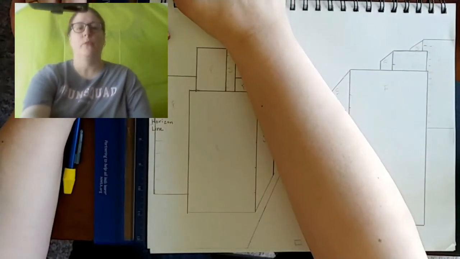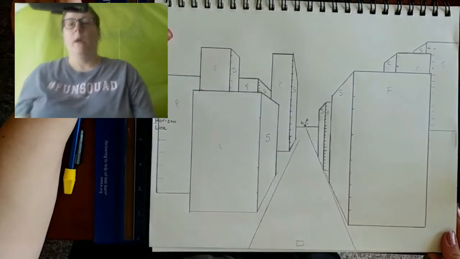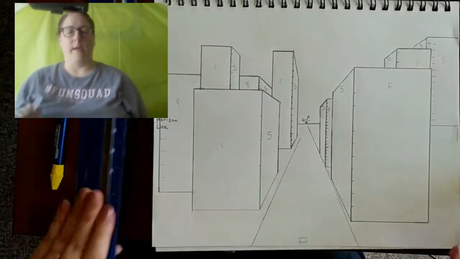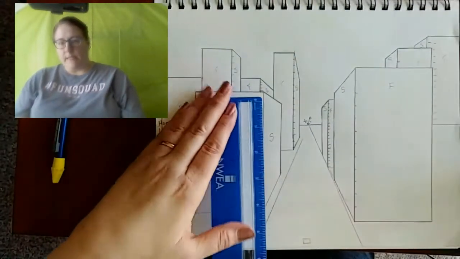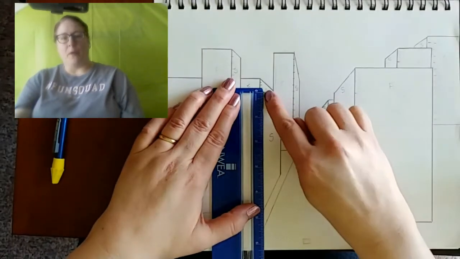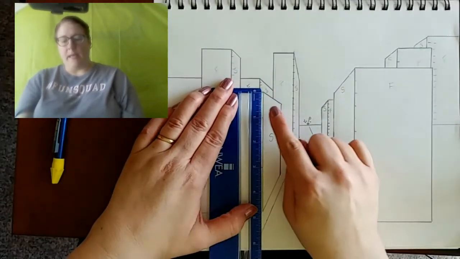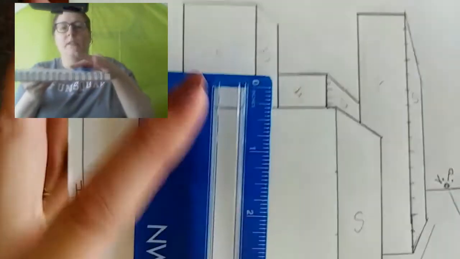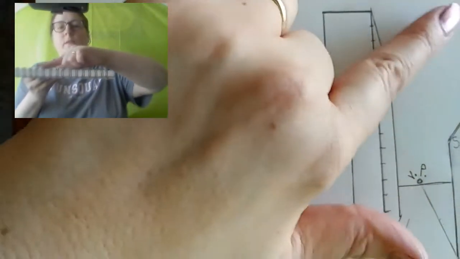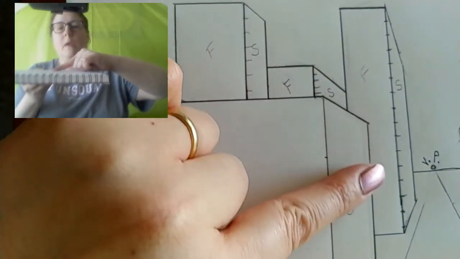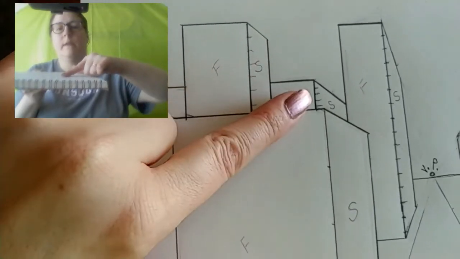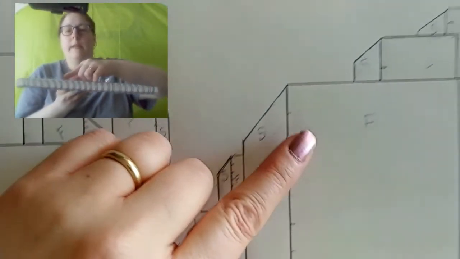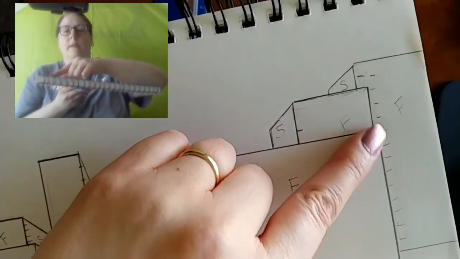Okay, welcome to our step 2 video of our cityscape drawing. Now, before I started recording, I took my ruler and lined it up at 0 on the corner of every building, and I made little tick marks on the edges of all the buildings. You can see where I did them right here and here and there and there, and then over on this side here, and even on my buildings in the background that are further back.